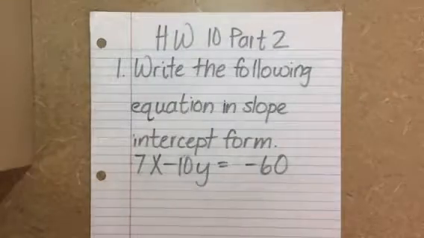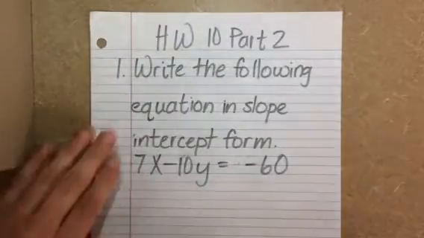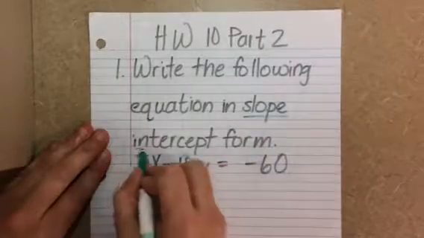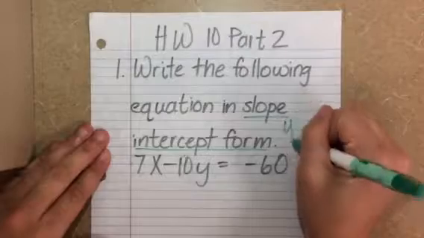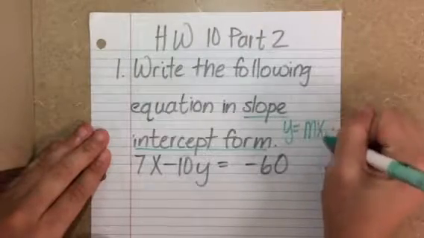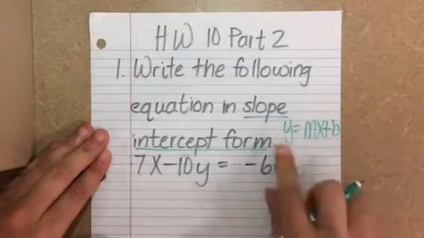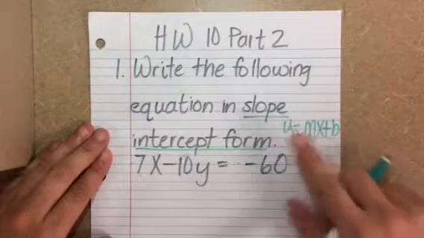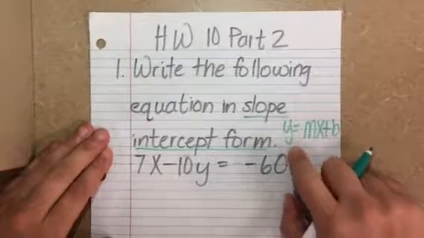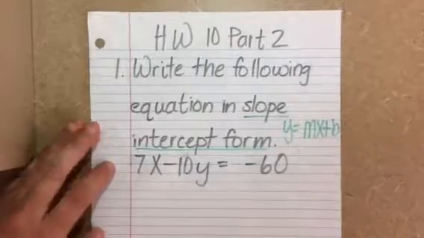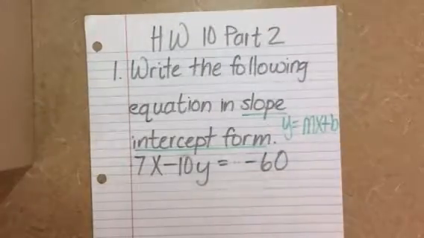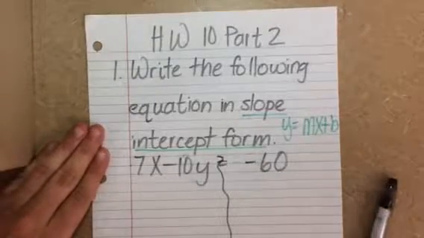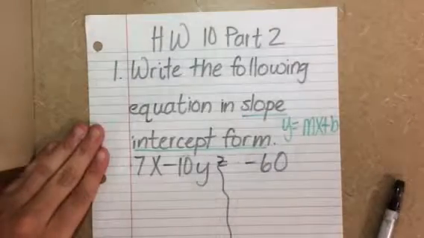With this type of problem, write the following equation in slope-intercept form. Slope-intercept form means y equals mx plus b, m being the slope, b being the y-intercept. So basically you need the y by itself. The first step is to move the x to the other side.